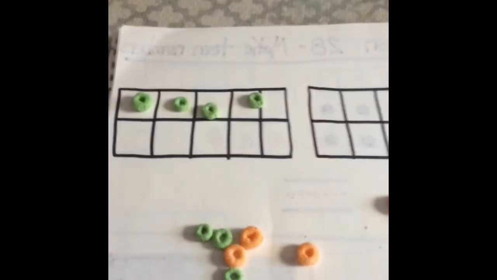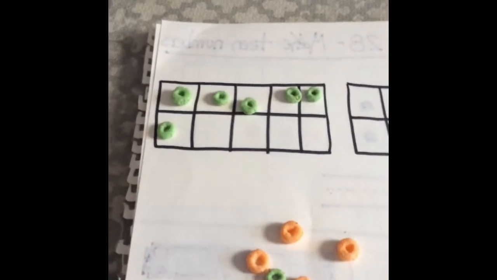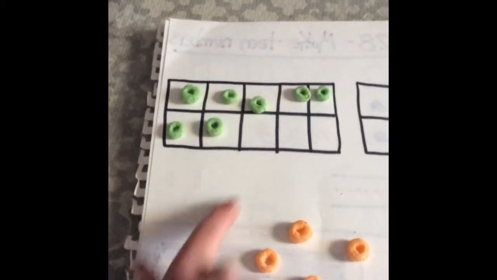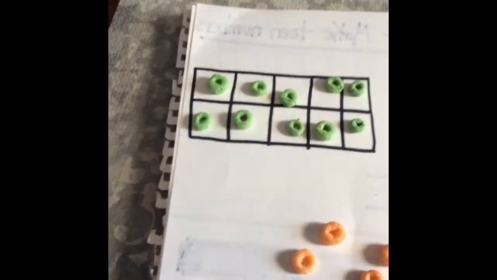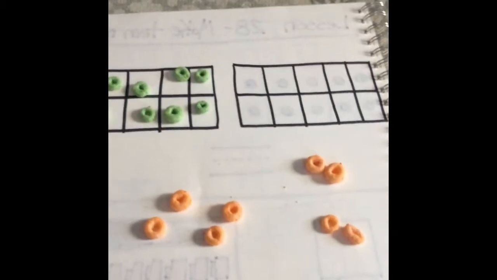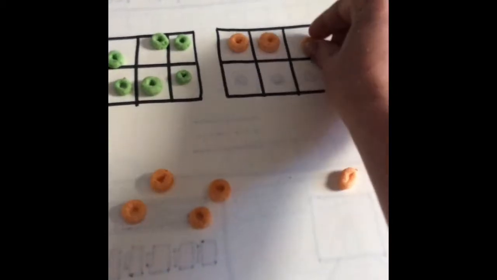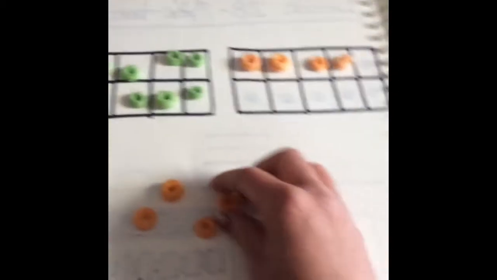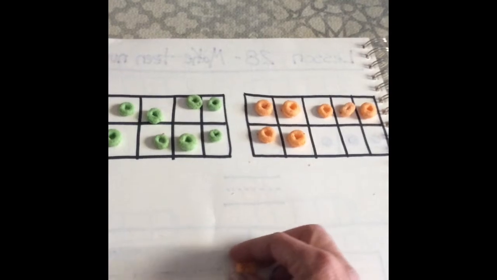1, 2, 3, 4. Here, you have a whole container right there. 5, 6, 7, 8, 9, 10. So once that 10 frame is filled, I'm going to put the 10 in my brain. And now I'm going to just count on 11, 12, 13, 14, 15, 16, 17, 18.